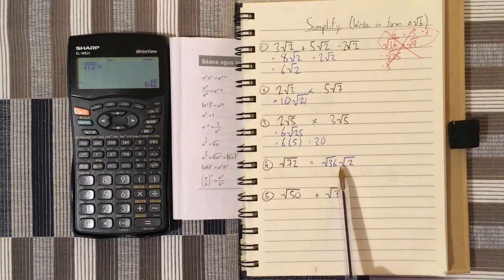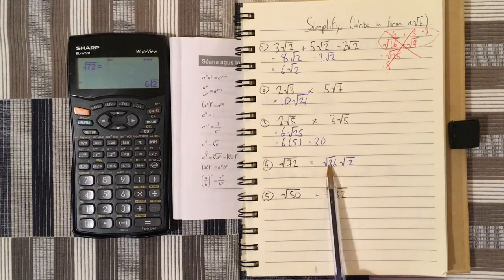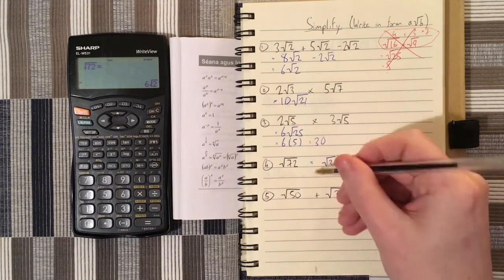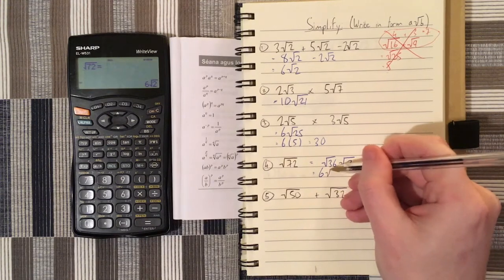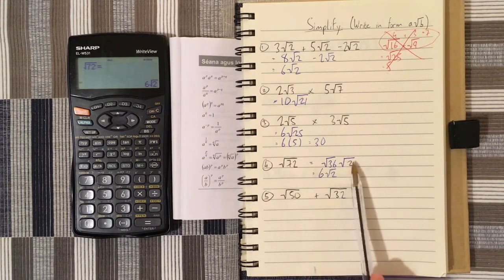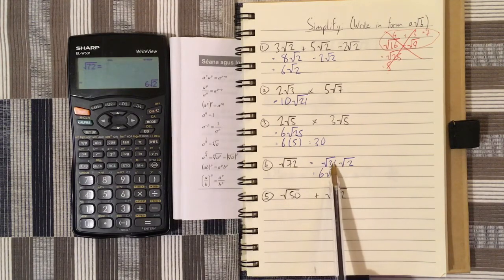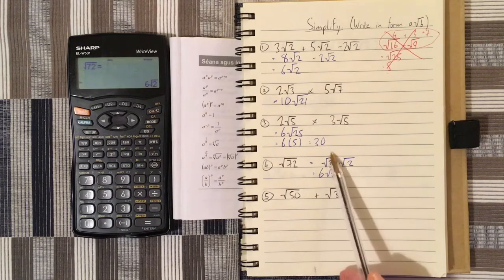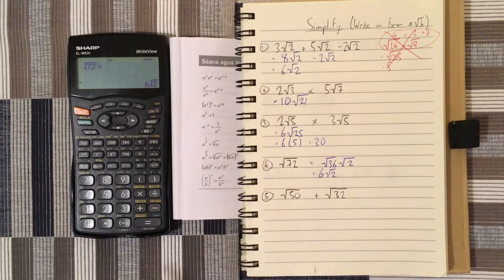Because 36 multiplied by 2 is 72, you can rewrite root 72 as root 36 root 2. What is the square root of 36? It's 6. The square root of 2 is a surd, so there it is, 6 root 2. That's the working out of it. So you're splitting 72 up into 36 times 2 and then just getting the square root of 36. Because it's a perfect square, I'm able to work it out as a whole number. But as I said, the calculator does it for me as well.